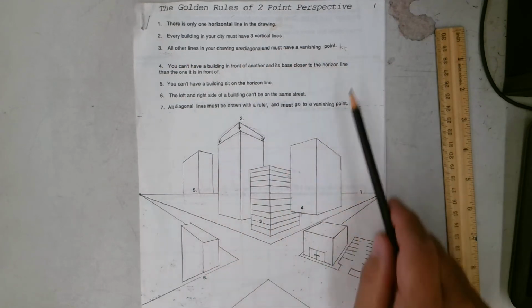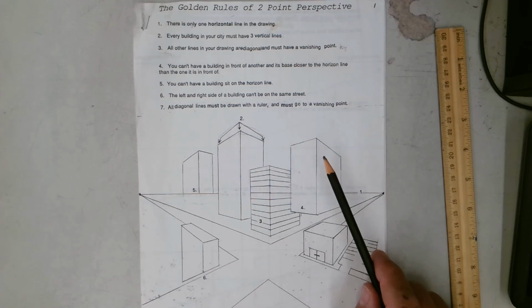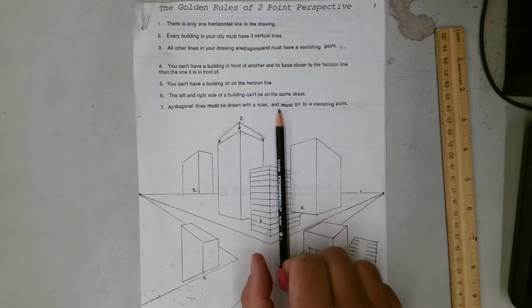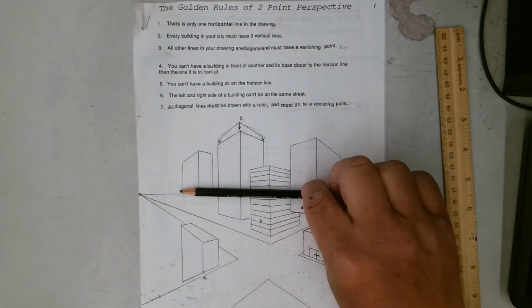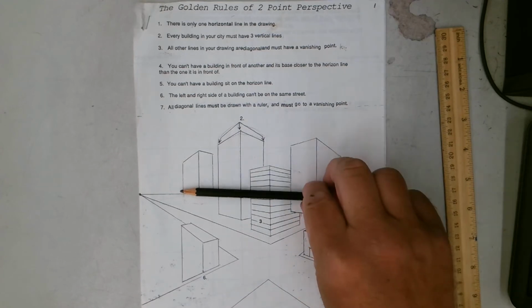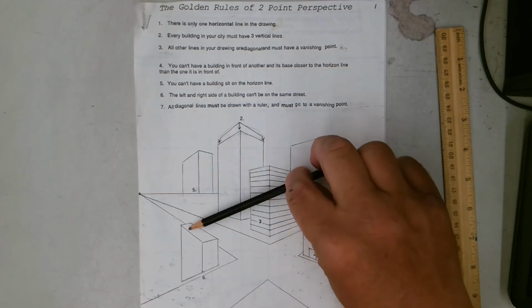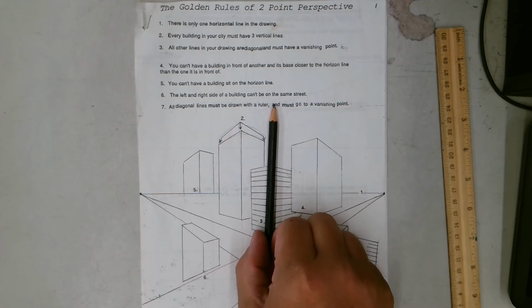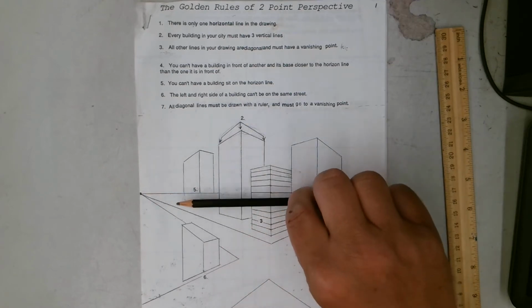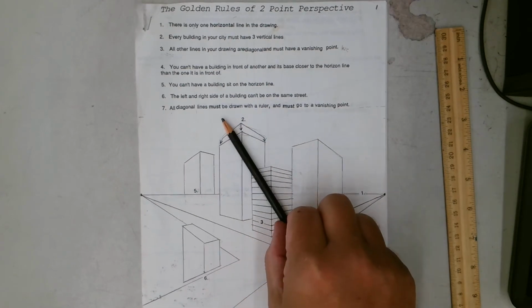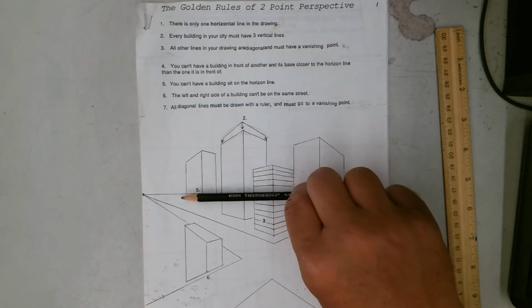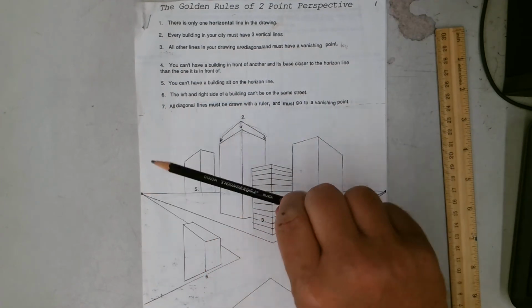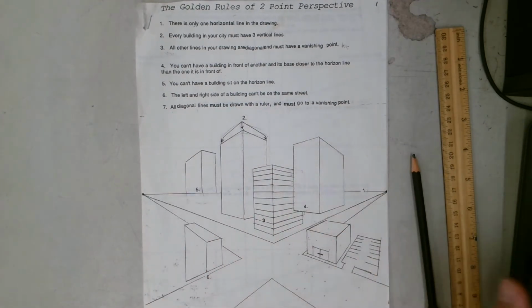Rule number 3, all of the lines in the drawing are diagonal. There's 3 directions. This is vertical, straight up and down. This is horizontal, left and right. Anything that falls between horizontal and vertical becomes a diagonal line. Any direction other than horizontal or vertical becomes a diagonal line. All diagonal lines go to the vanishing point.